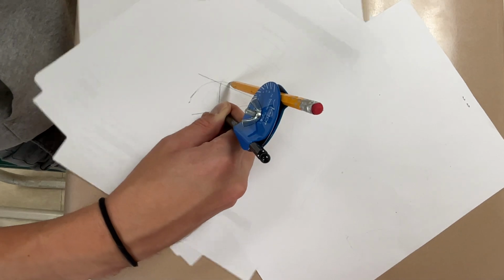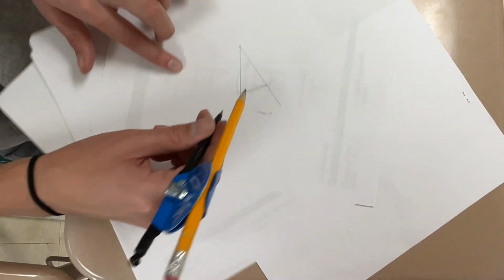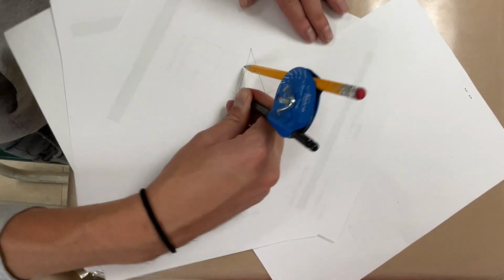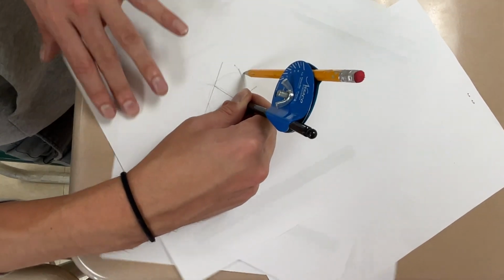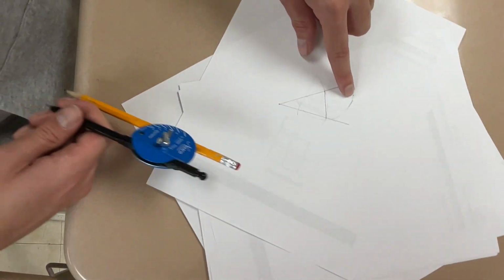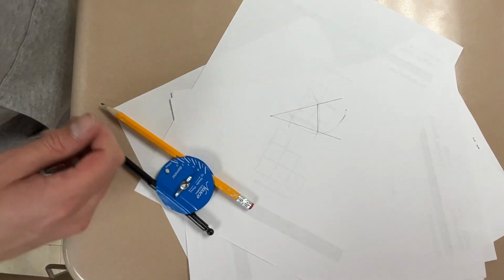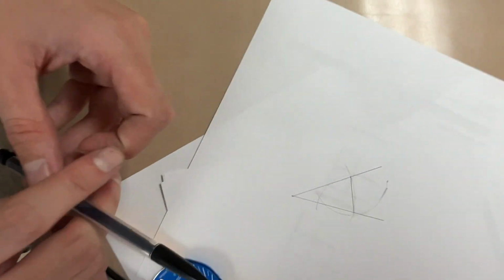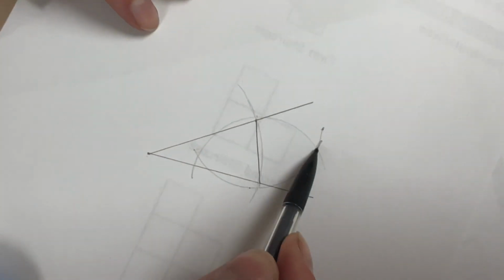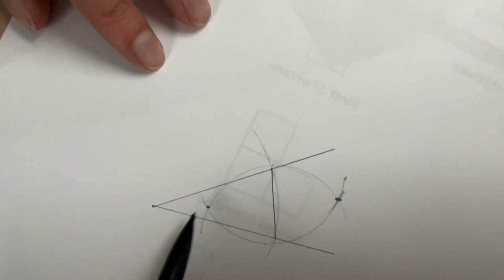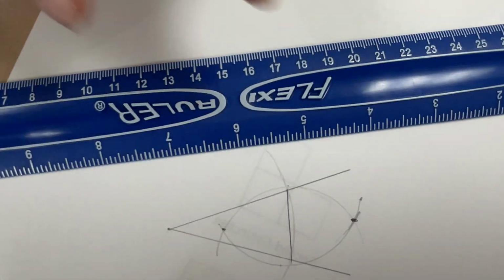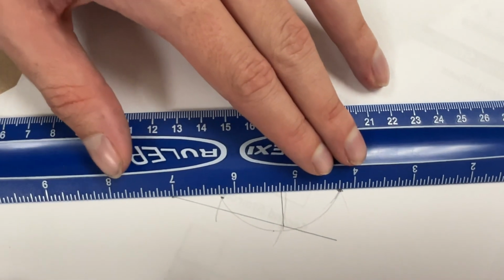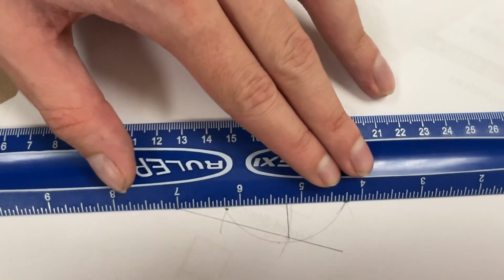I start off by making one arc, go to the opposite end, make my second arc, and then I have 2 points of crossing, 2 intersection points. Let's zoom in because that might be really light here. We've got an intersection point here and an intersection point here. Draw my line segment to go through both of those.